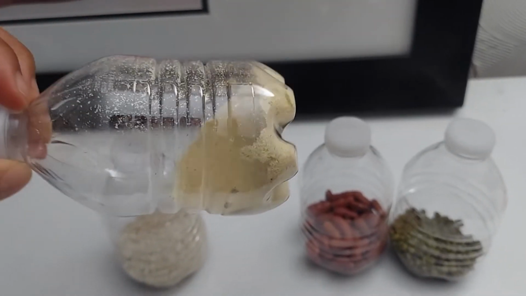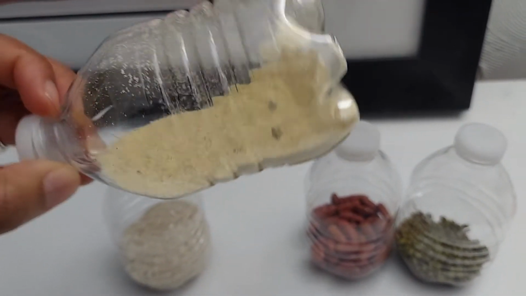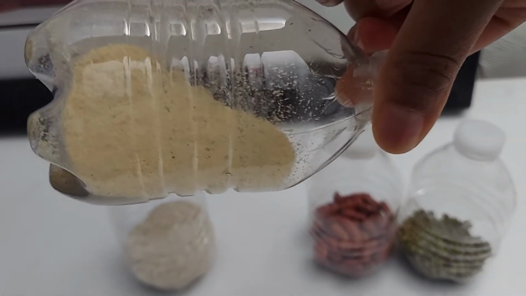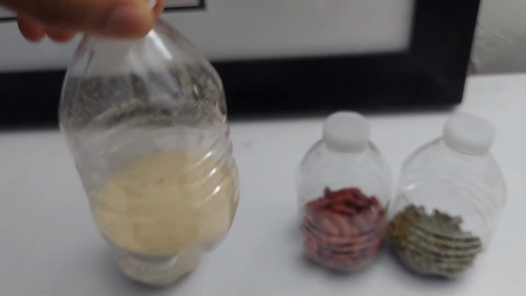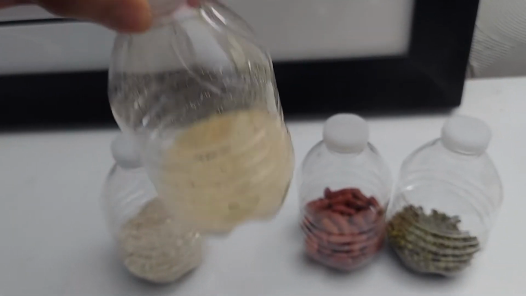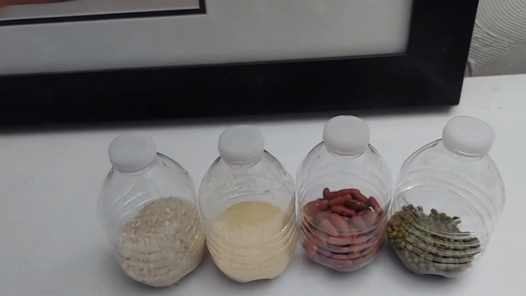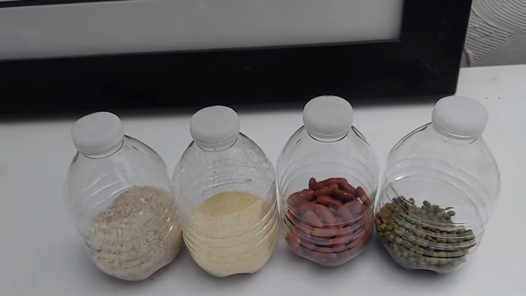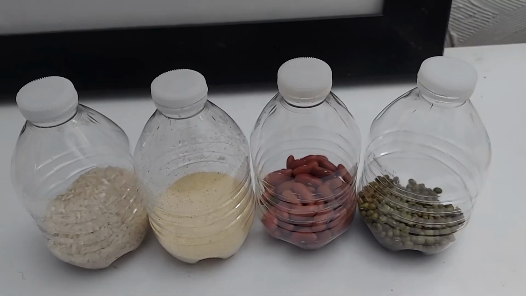So the cornmeal, if I move it in a bottle, once again, it kind of moves like the liquids did. But would we say this is a liquid? How would we describe the cornmeal in this bottle? Think about it carefully and you can record your observations. Now let's look at the next one.